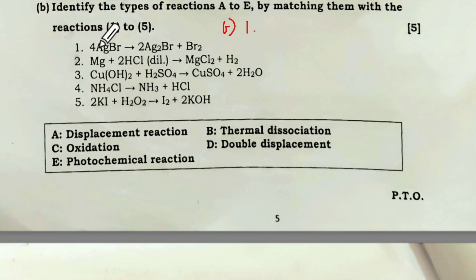Now don't write the reaction. ये क्या है? This is photochemical है ना? कहाँ पर है photochemical? What is this? Mg told this H to get out. मतलब? Displacement. Okay, double displacement. What is this now? Tell me. Double displacement. Wrong.